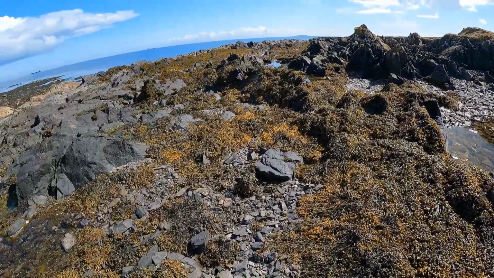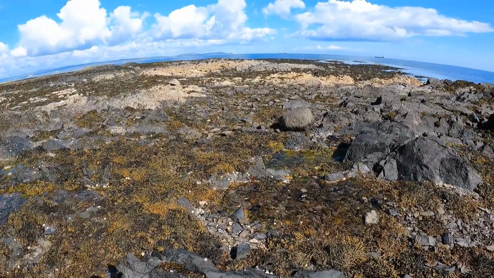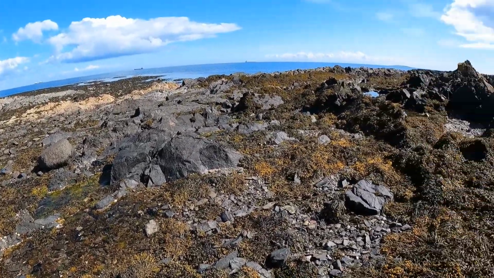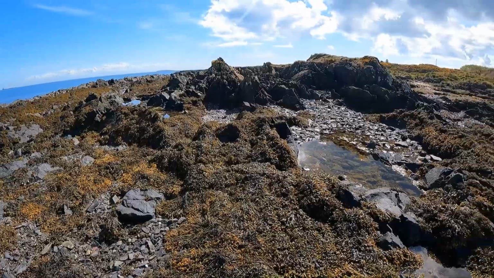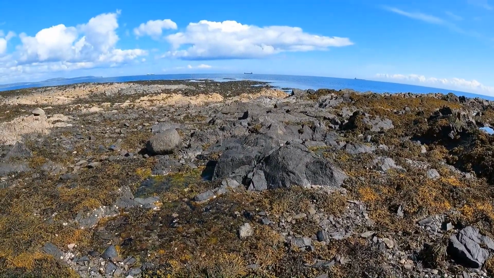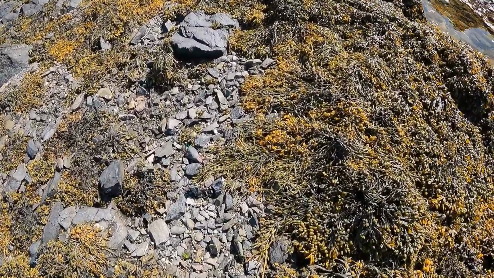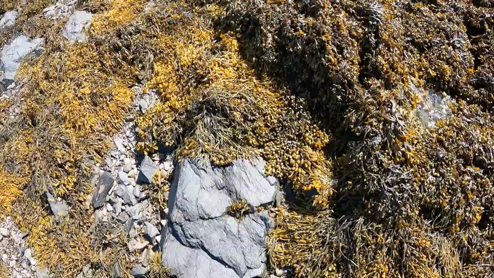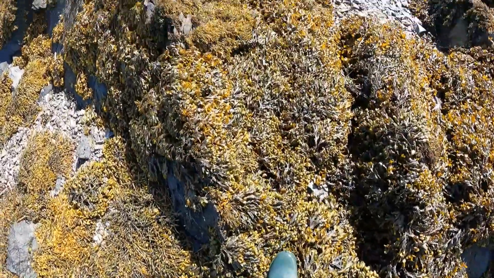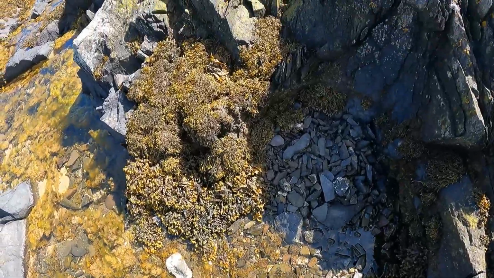So don't get too caught up on selecting out your 10 metres of shore. Just pick a nice area of rocky shore that gives you access all the way from the splash zone up here down to the water's edge over there, and pace out about 10 metres. So 1, 2, 3, 4, 5, 6, 7, 8, 9, 10.